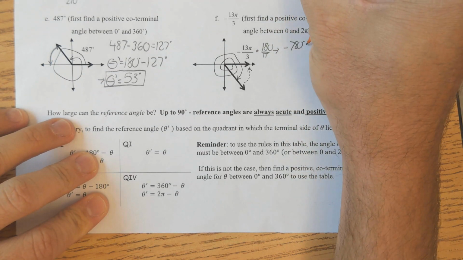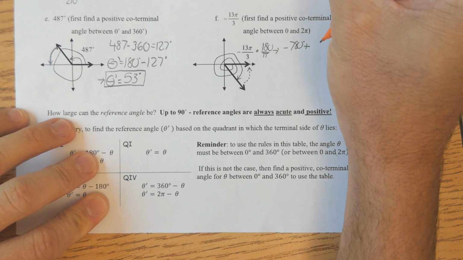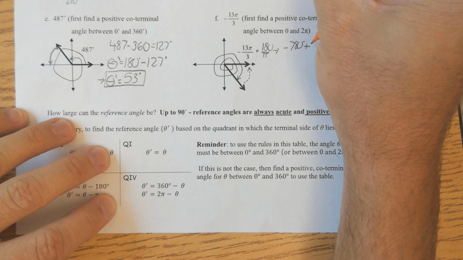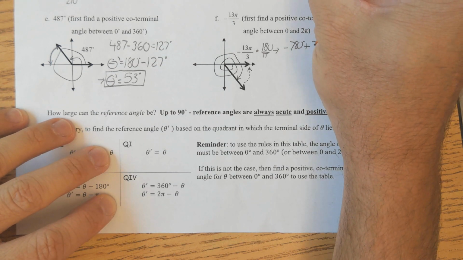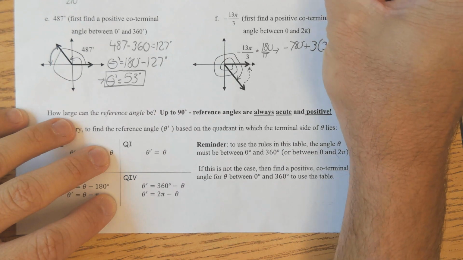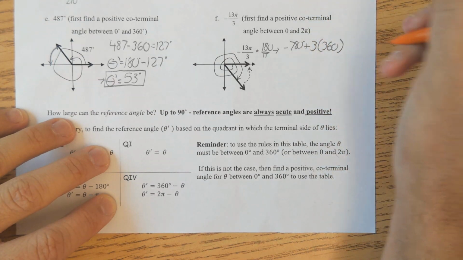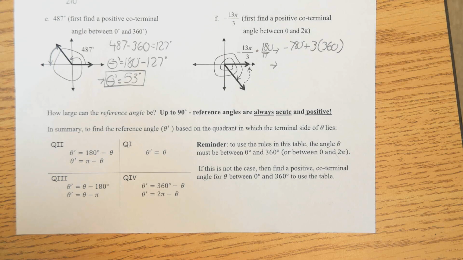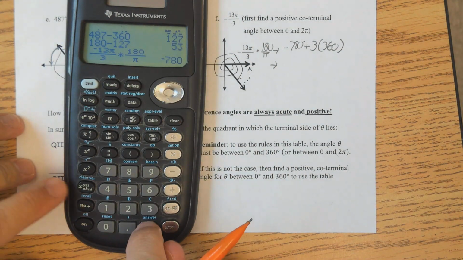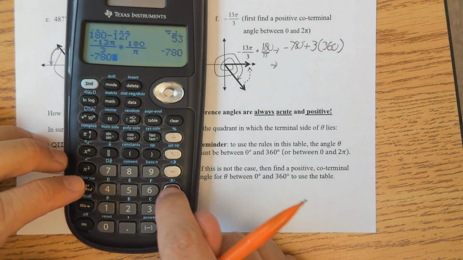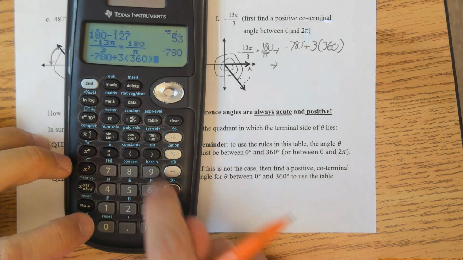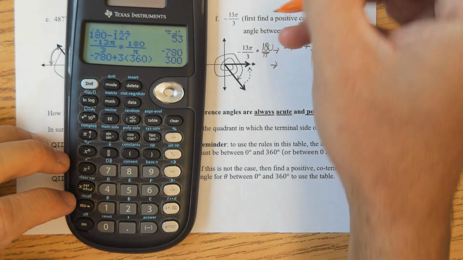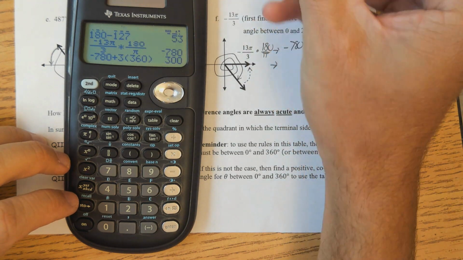Okay. Well, to get it between 0 and 360, I'm going to add 3 revolutions, or 360 degrees each. And when I do that, it's going to give me what? So let's do it in the calculator. Negative 780 plus 3 times 360. Okay, 300 degrees.